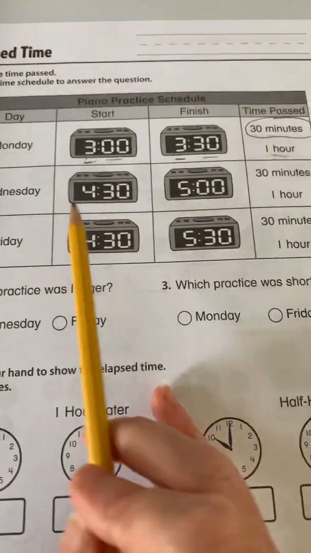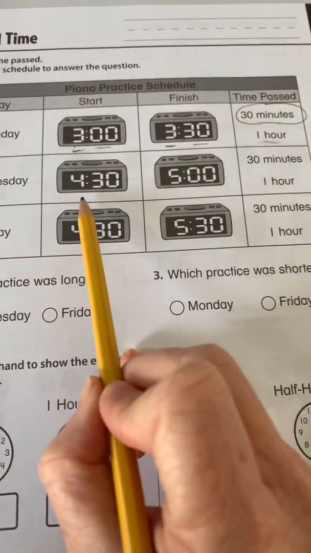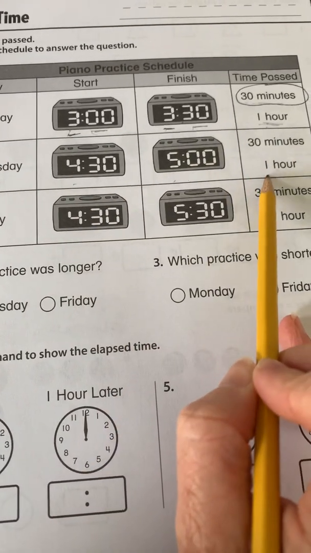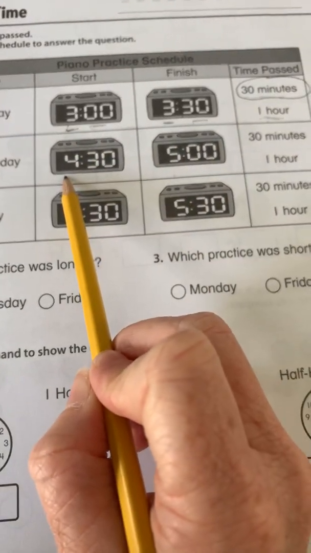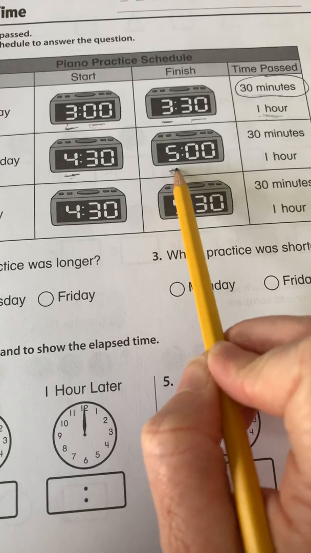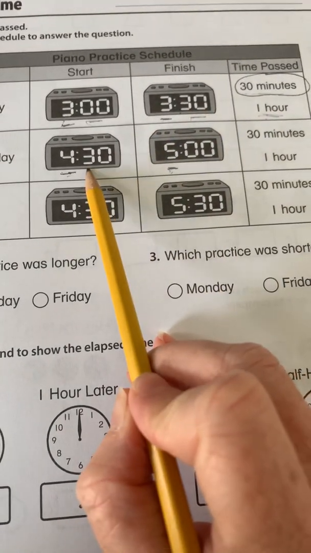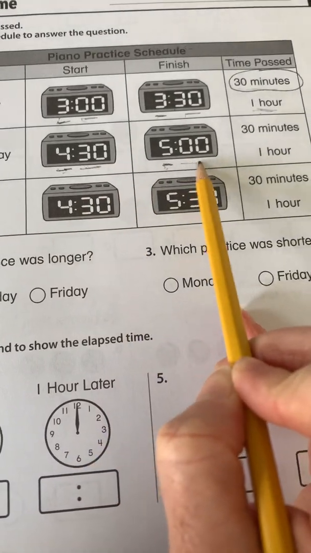All right, let's look at the second one. The second one, we have 4:30 to 5. So were we practicing for 30 minutes or an hour? Well, if we look at our thing, does the hour stay the same? No, the hour changes. But let's look at our minutes, okay? We're going from 30 to o'clock.